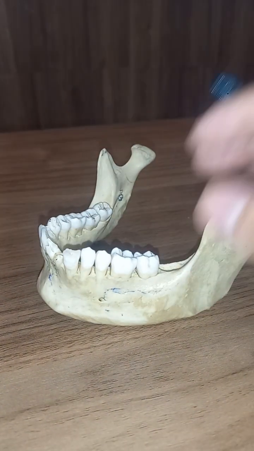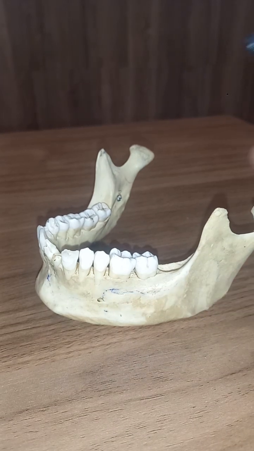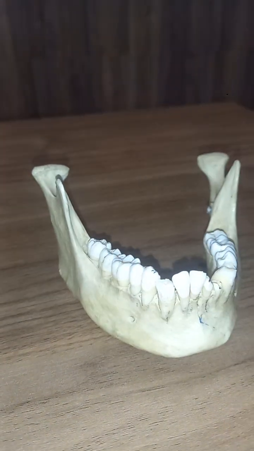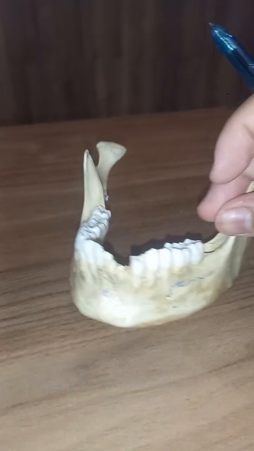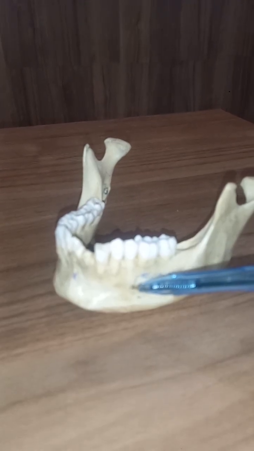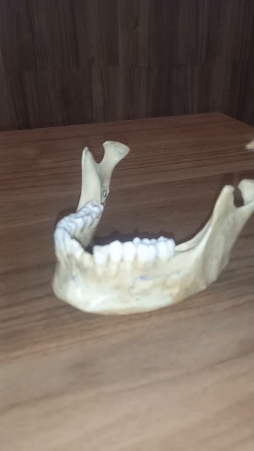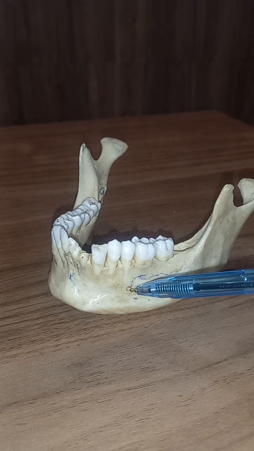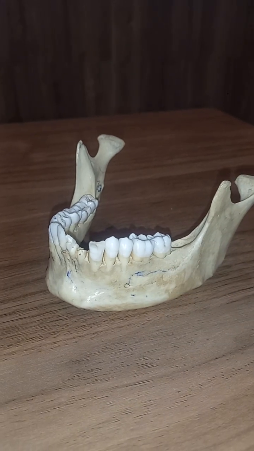Then this is the mental foramen, present just below the second premolar, and it is the passageway for the mental nerve and vessels. Mental nerve and vessels pass through it.